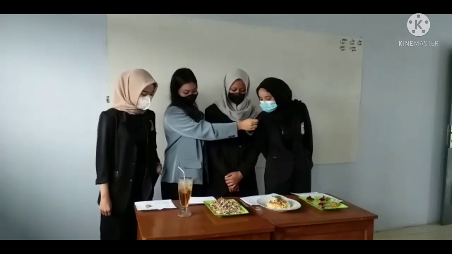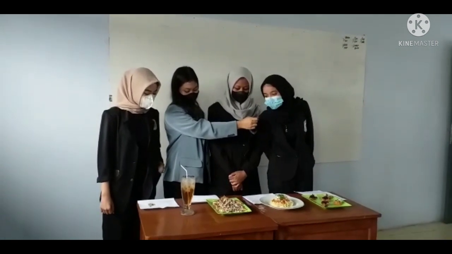Turn off the stove, then leave the bread. After the bread is cooked, serve it with coffee and milk. And then the toast is ready to be served.